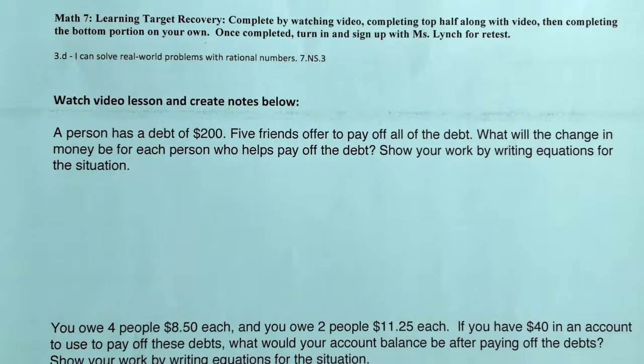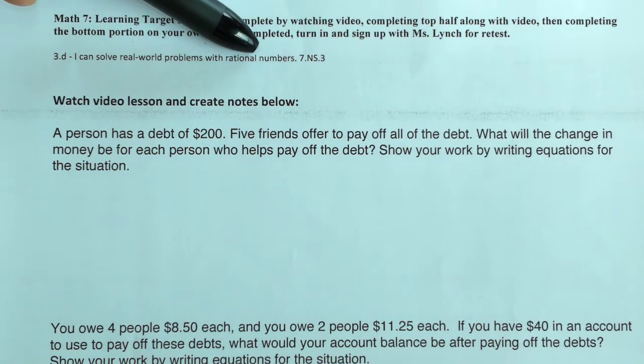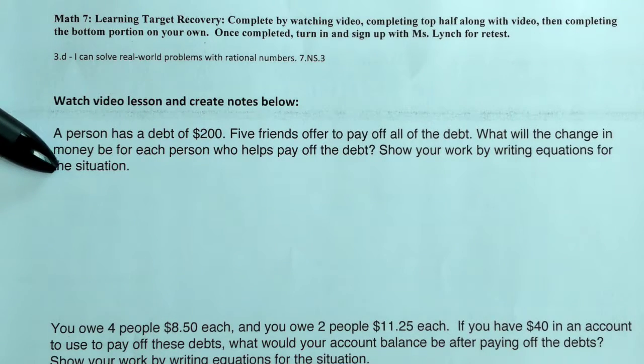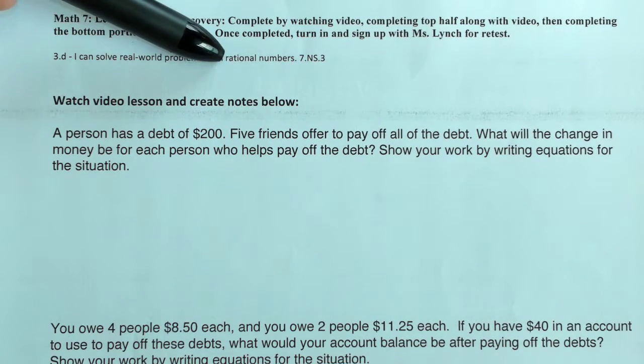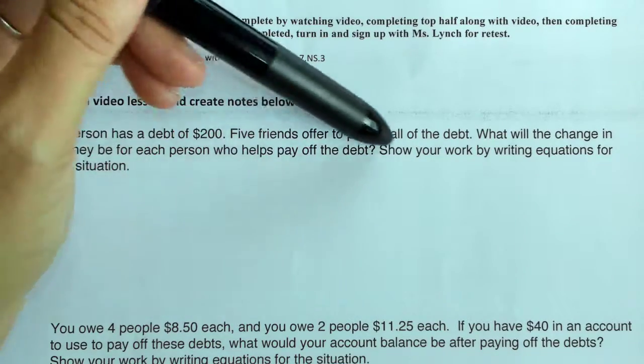The video we're working on today is target recovery for 3-point D. It says I can solve real world problems with rational numbers. Okay, so we're going to be reading through this, and so here's our real world situation. We're going to be solving with rational numbers, and because we're working with positive and negative values, we're going to be paying special attention to where our negative values go into our expressions when we set these up.